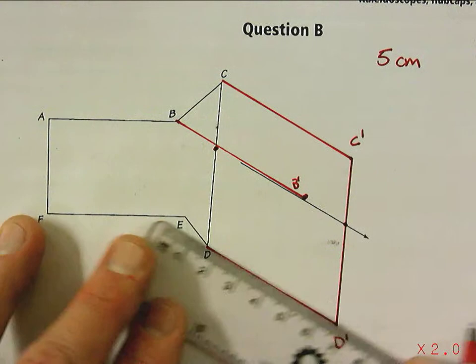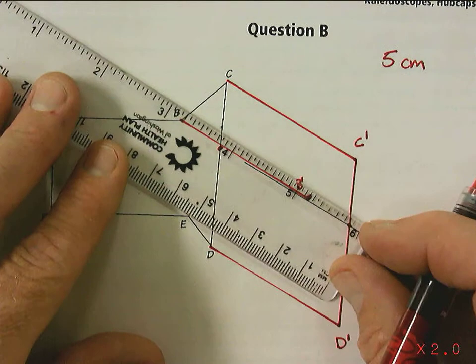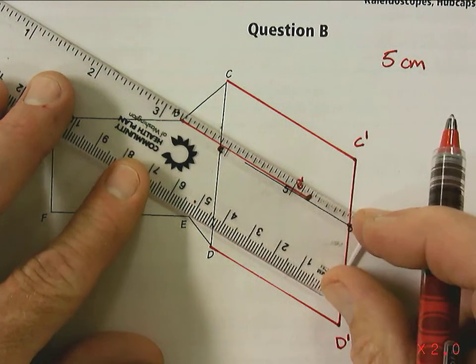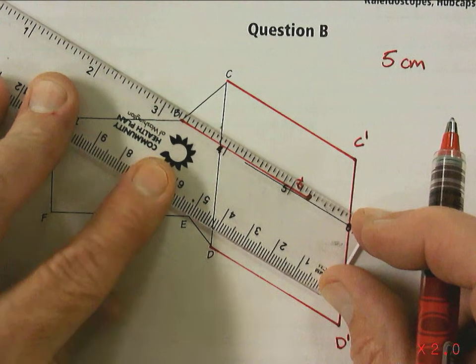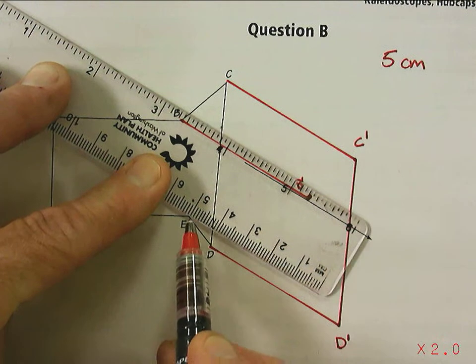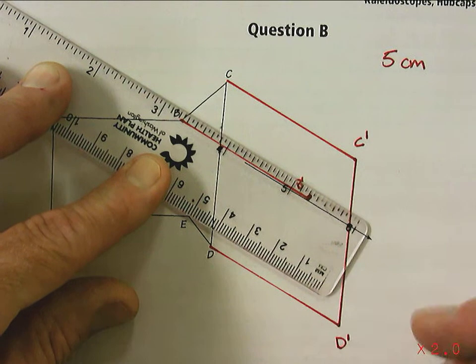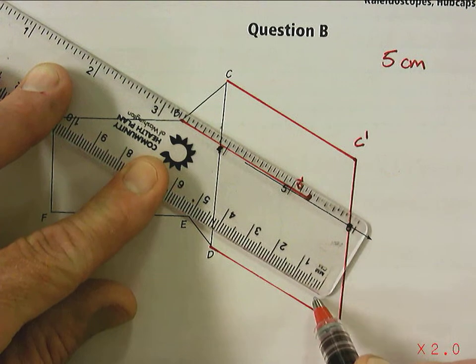And then if I want to find E, I'm going to go the other way because again I'm trying to keep my ruler along this line so I can keep it parallel, or keep it straight. And so if I go 5 centimeters from E to this point, E prime should be right about there.